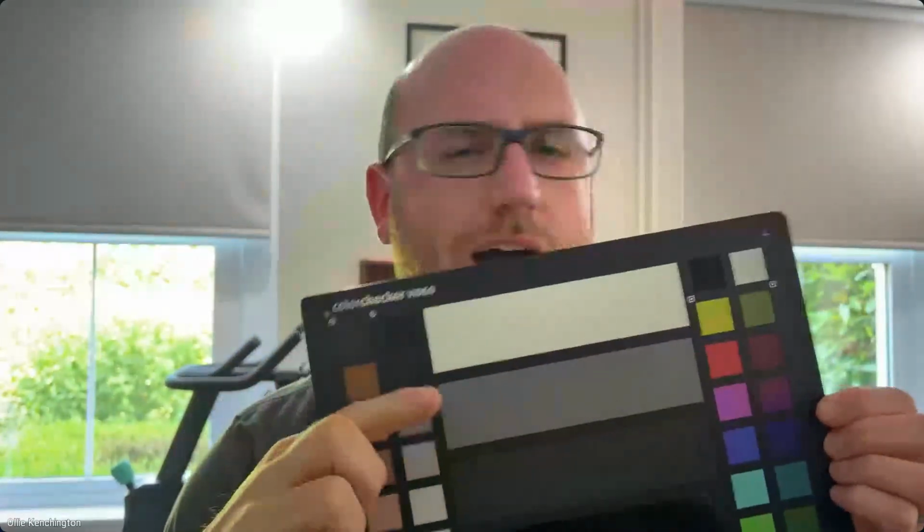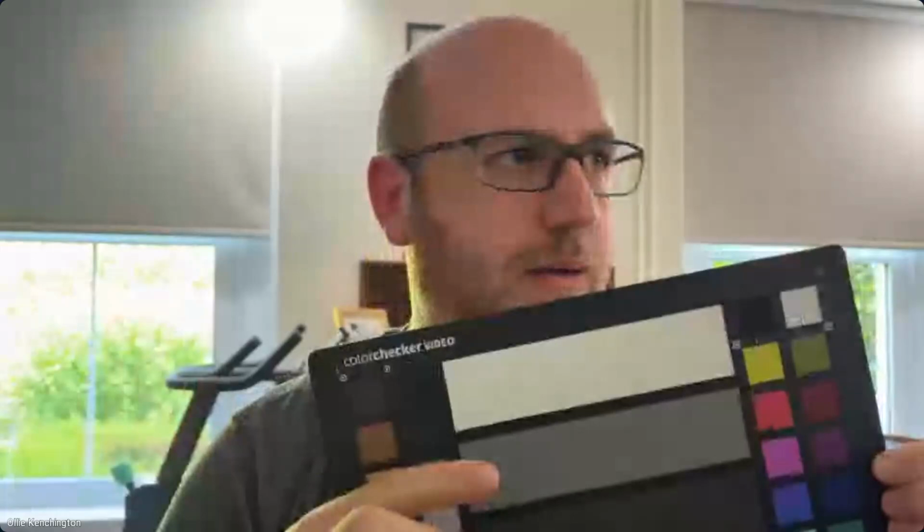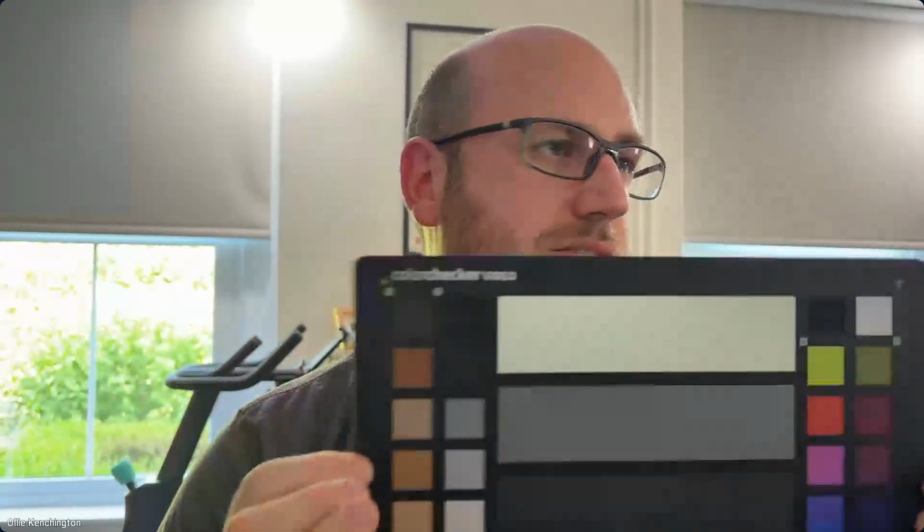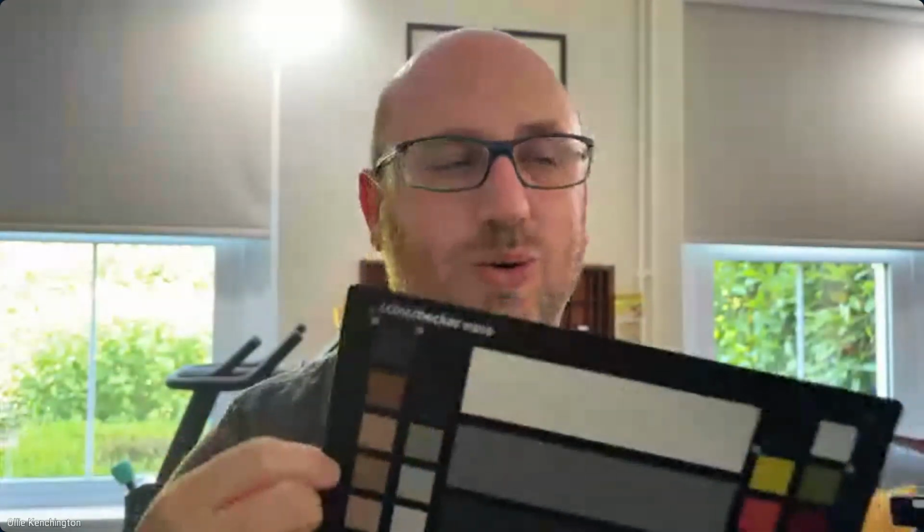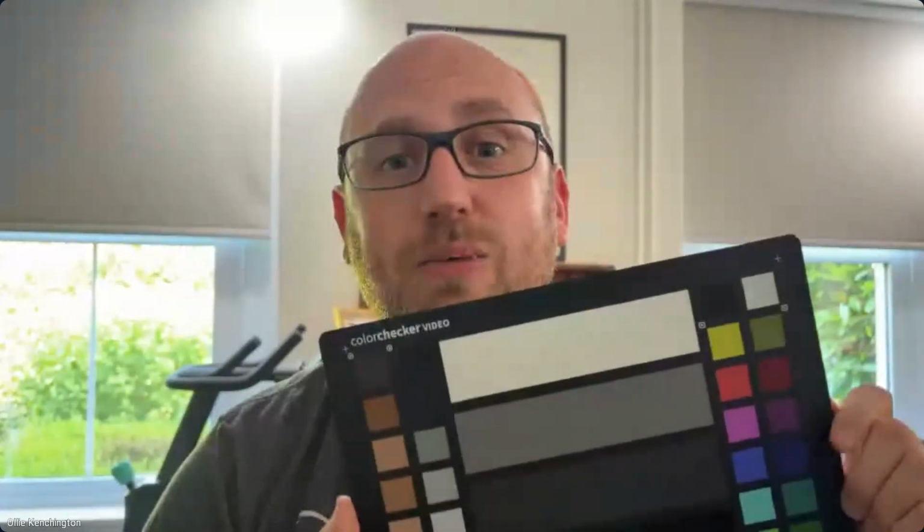I know that the new ARRI, a couple of years ago now, the ARRI 35 places middle grey quite low. It's like 27 or something. So you can learn what they are. You know, it's a great party trick. You can just tell your mates exactly where to expose middle grey or 90% reflectance for every given camera.